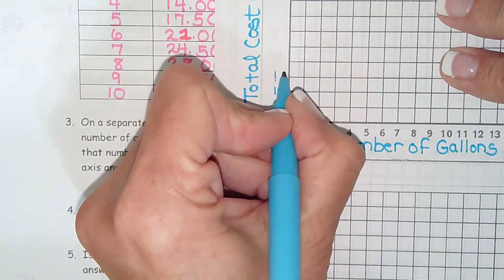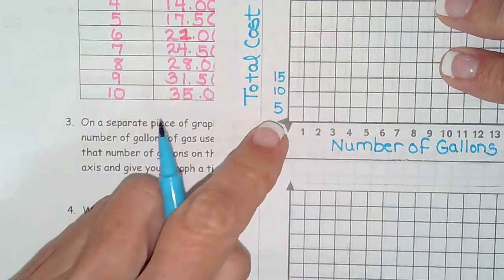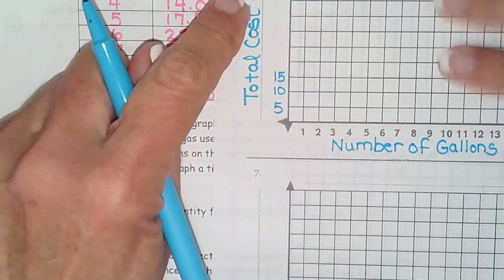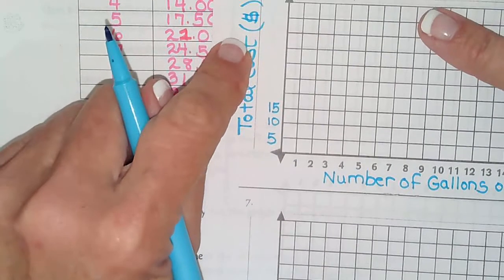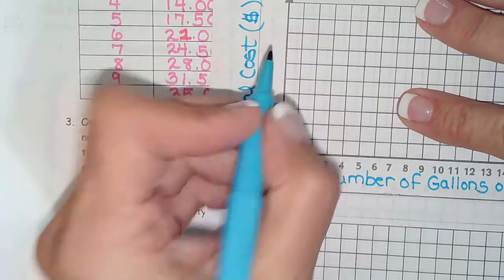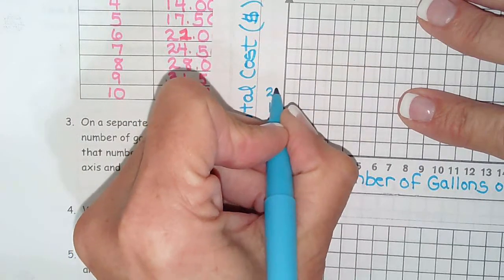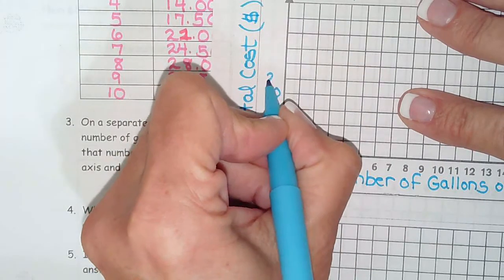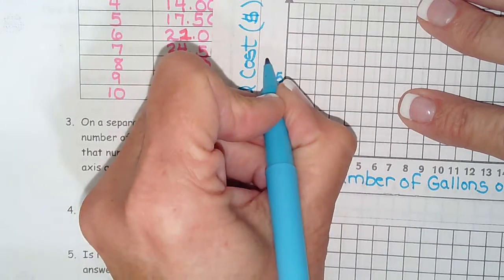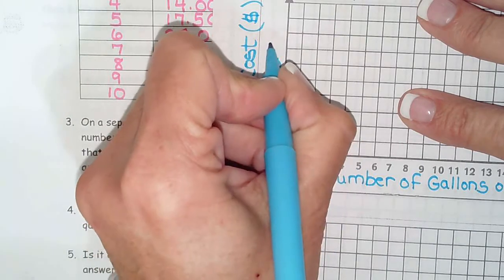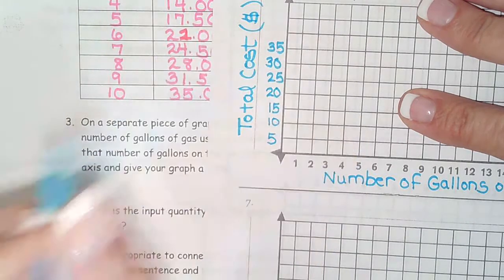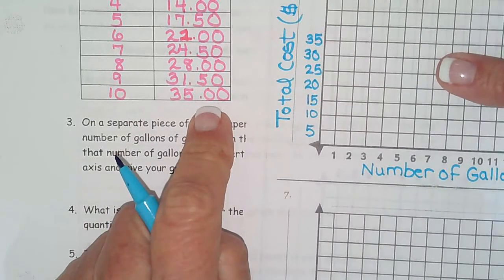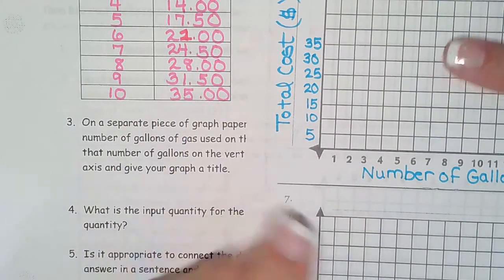So 15. And some students will label each of these, but as long as we have this labeled here, you don't need to put the $ sign because that's already evident by your units. 25, 30, 35. And that's our highest number, so we can stop there.